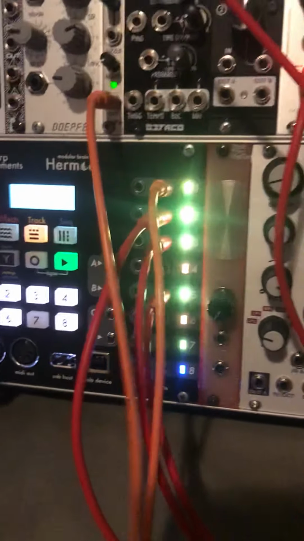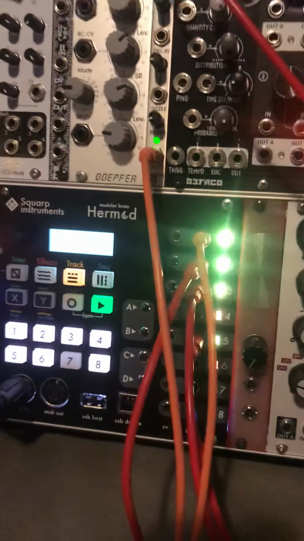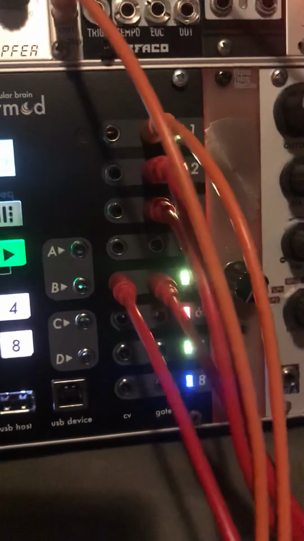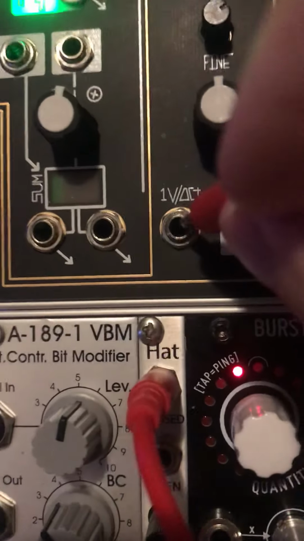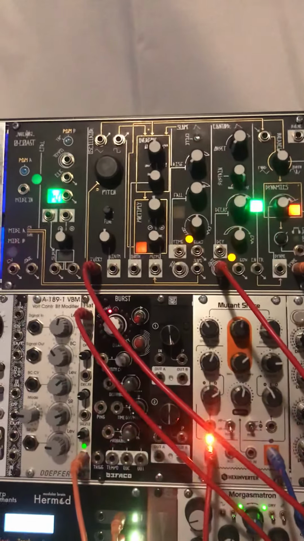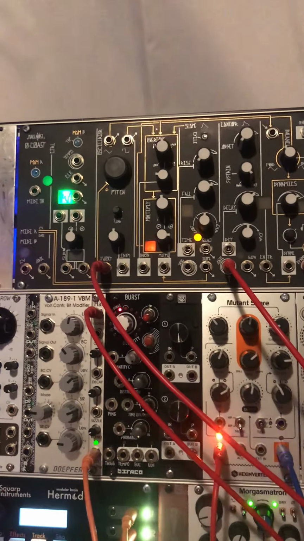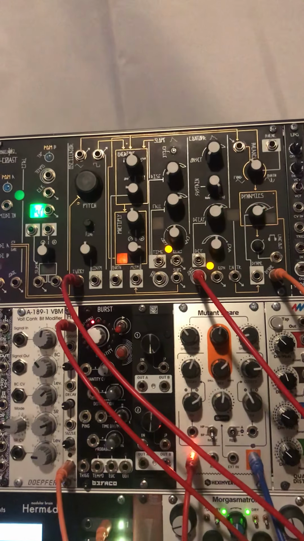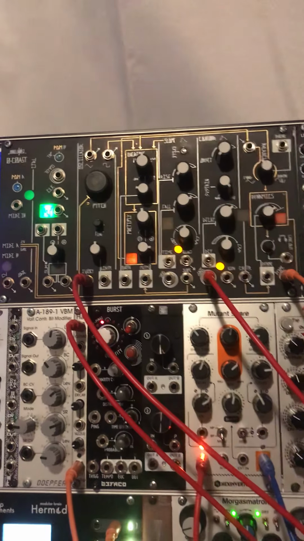So I have to go to this left hole here, and the left hole is sending voltages that relate to the pitches that I've recorded in the sequences. So that goes right here where it says 1 volt per octave. So now it can send gates and pitches. Now it's playing gates and pitches.